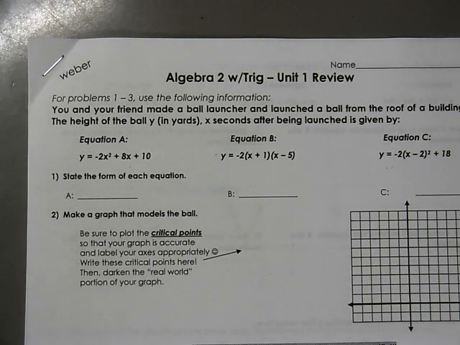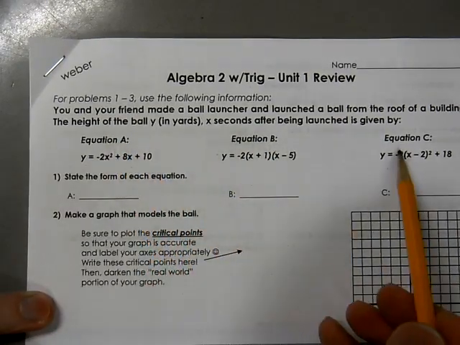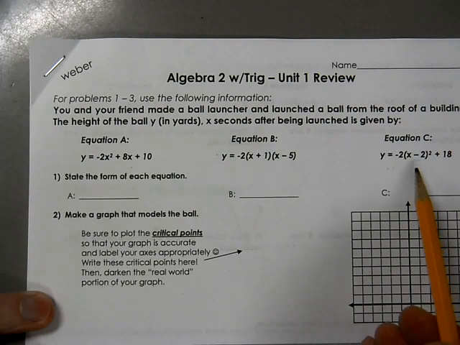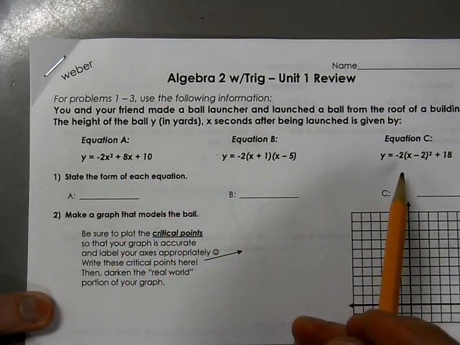This is Algebra 2 and Trig. This is the review for the final unit project. We're looking at three different equations. These three equations are actually equivalent to each other. They produce the exact same graph.